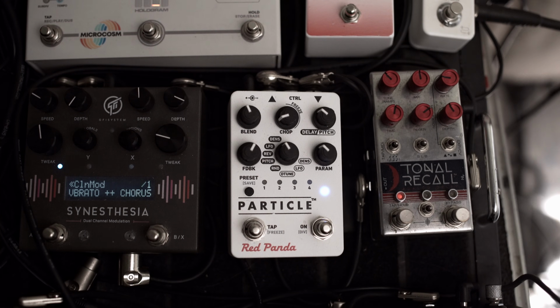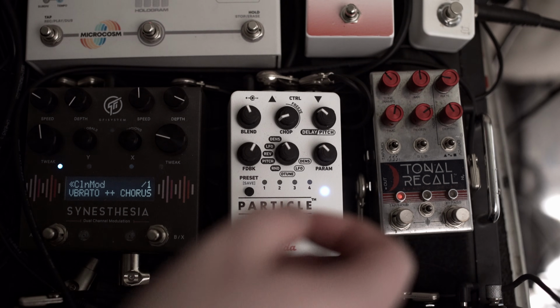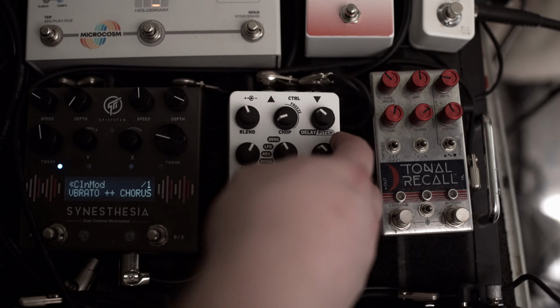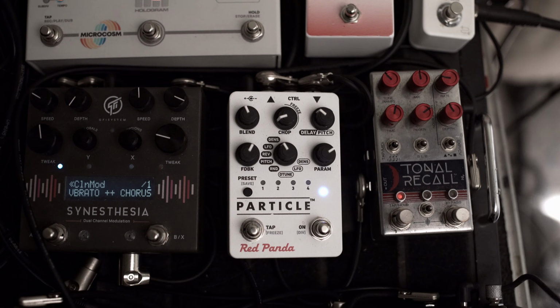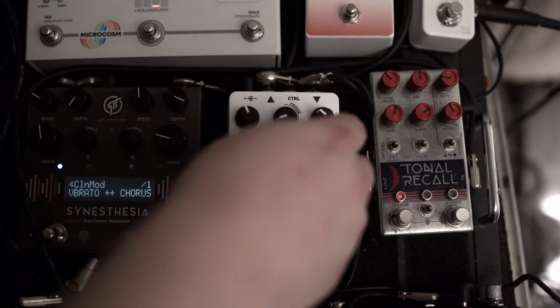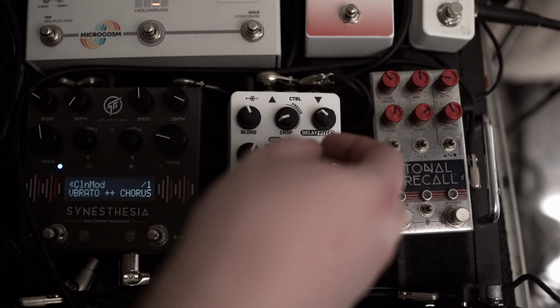By changing the chop up, we get shorter granules. Creates this kind of shivering, stuttering effect. The parameter controls our grain density. By reducing that density, that's how we introduce those stuttering gaps.